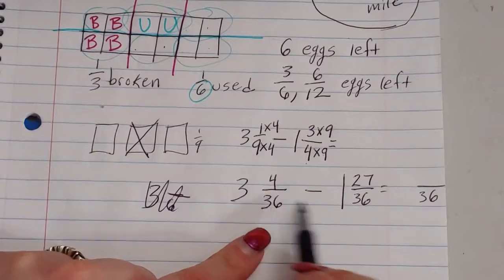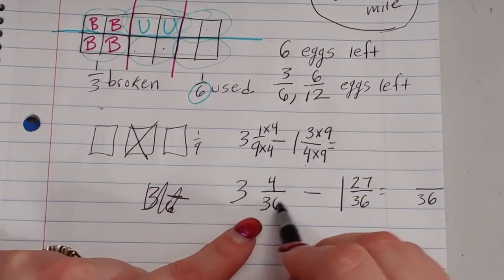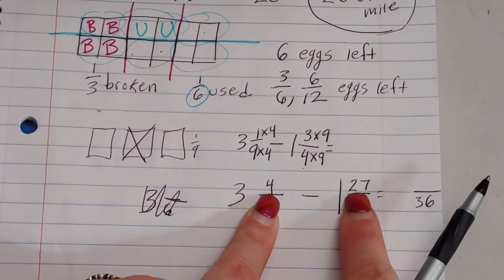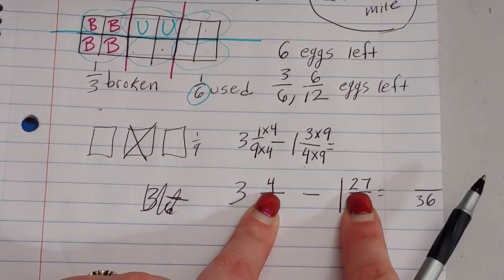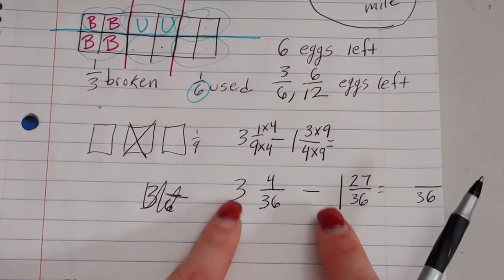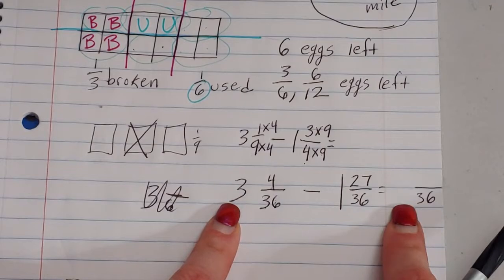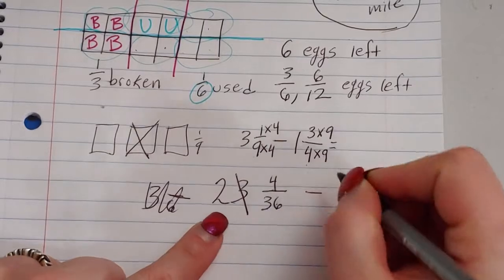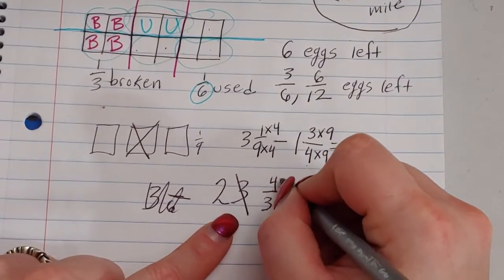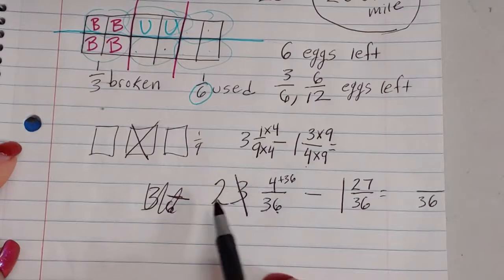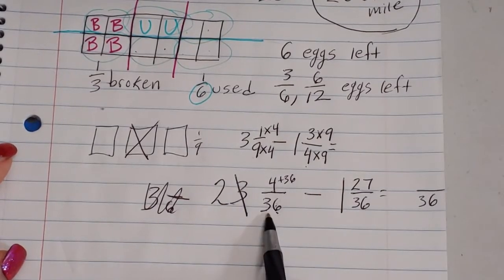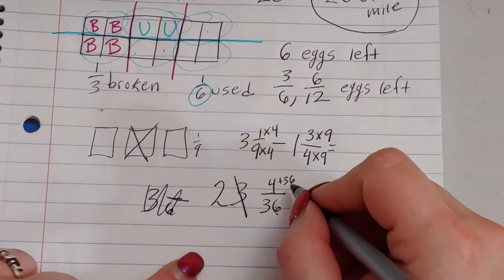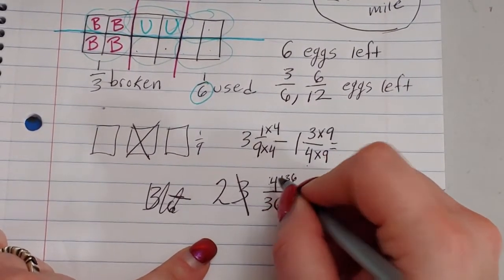Okay, so 36 is already done. So now remember you always do the fraction first, and here's a great example of why. You have 4, they want 27. Not going to work. You're going to have to borrow from this whole number. And if you've already done the whole number answer and have a 2 written over here, you're going to get it wrong because now there's only 2, and I'm going to have to add 36 to here. Whenever you borrow from a whole number, you're always just going to add in your denominator, because that's how many pieces it took to make a whole. So 36, 37, 38, 39, 40.